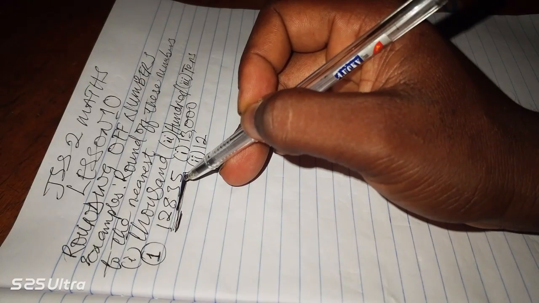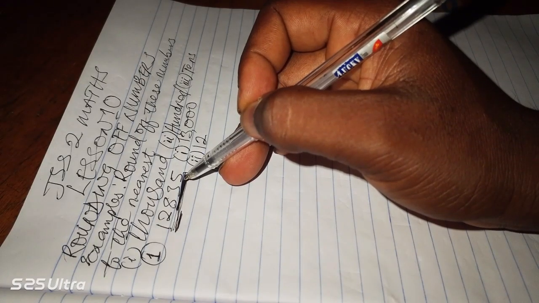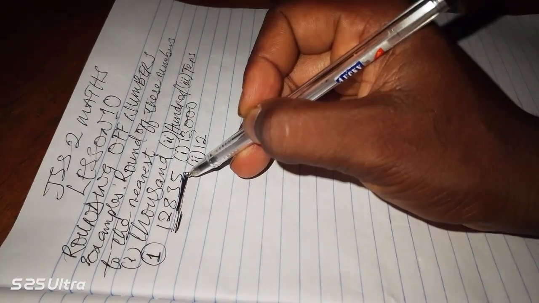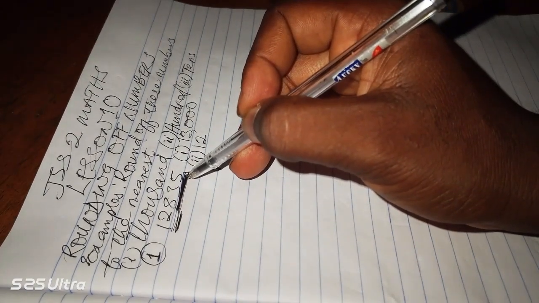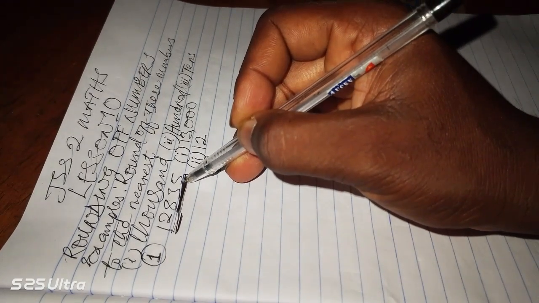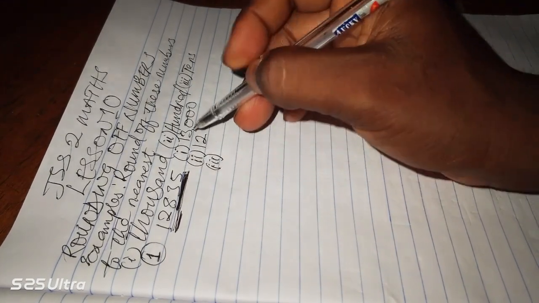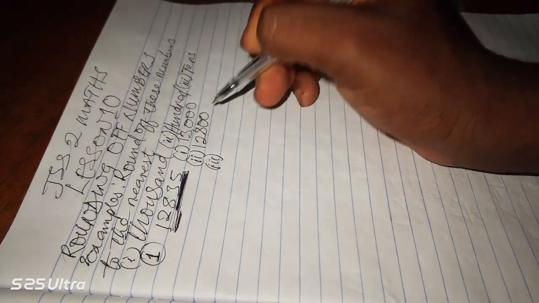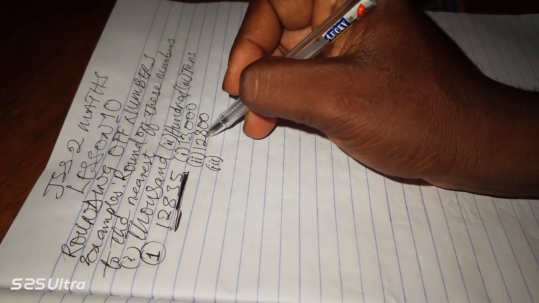That is to say, it's more closer to 800. Since it is more closer to 800, we'll round this 835 down to 800. That is rounding down. You will now write the 800 and join it together with the 12 that is there before. So your answer now is 12,800.